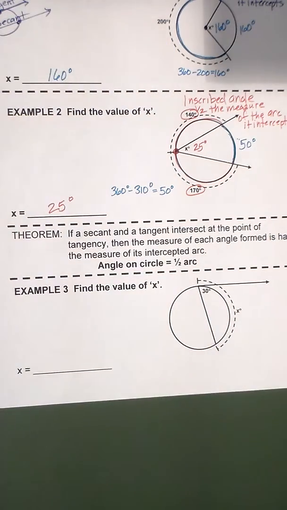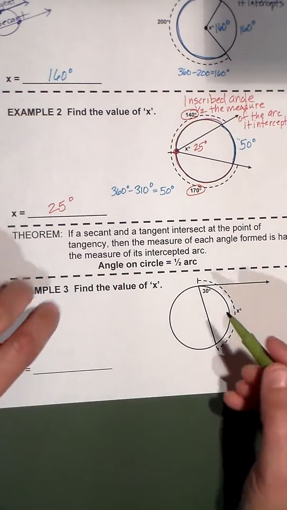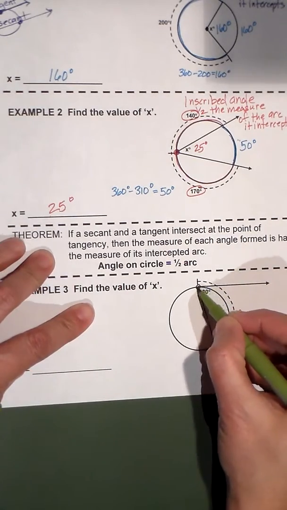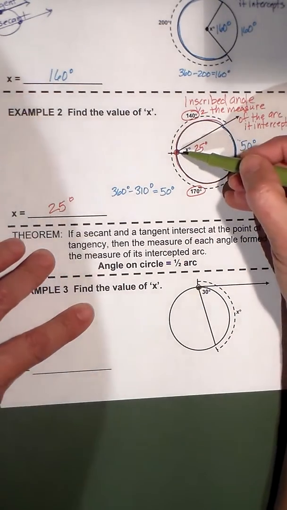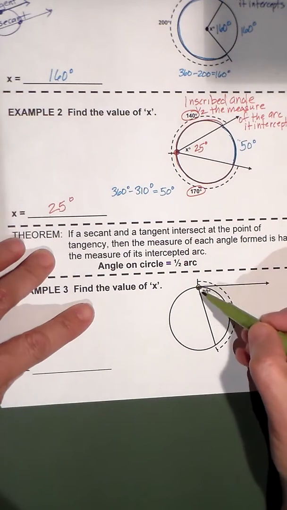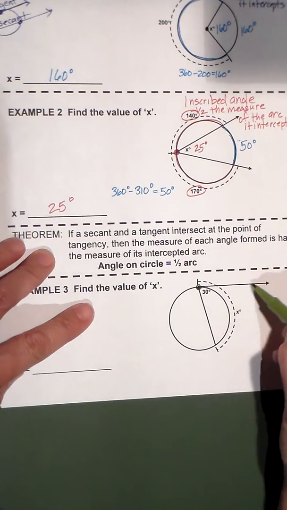The theorem says if a secant and a tangent intersect at the point of tangency, then the measure of each angle formed is 1/2 the measure of the intercepted arc. So what you see here, the vertex is on the circle, just like the inscribed angle, right? But this is not inscribed because look at this piece.